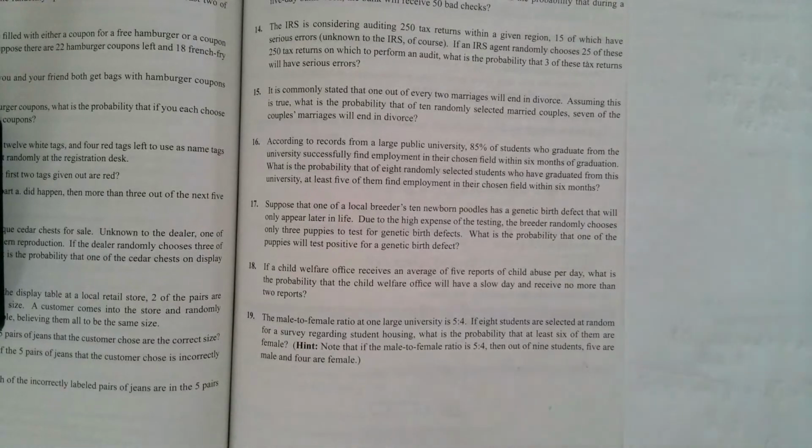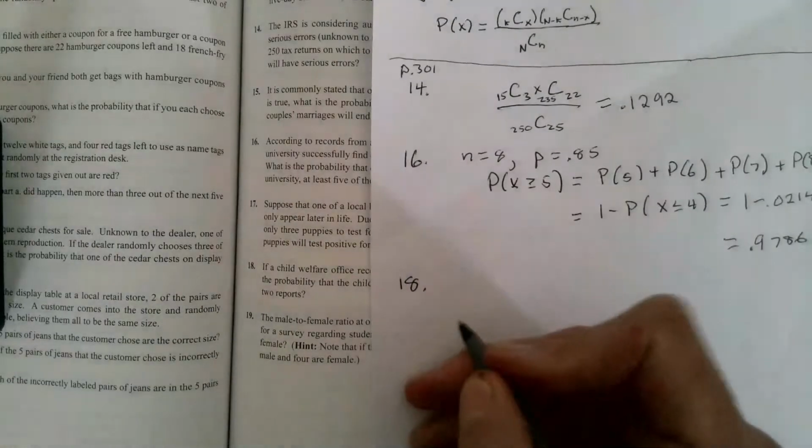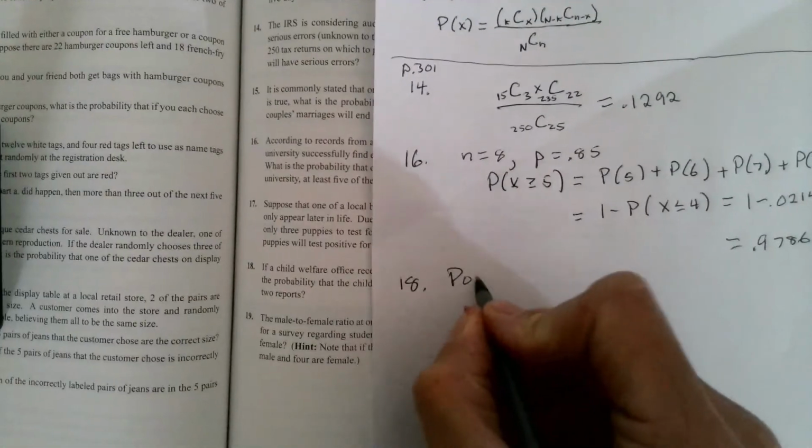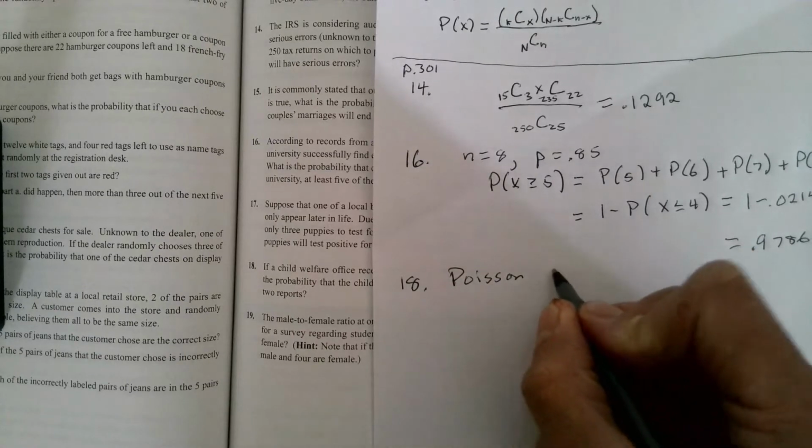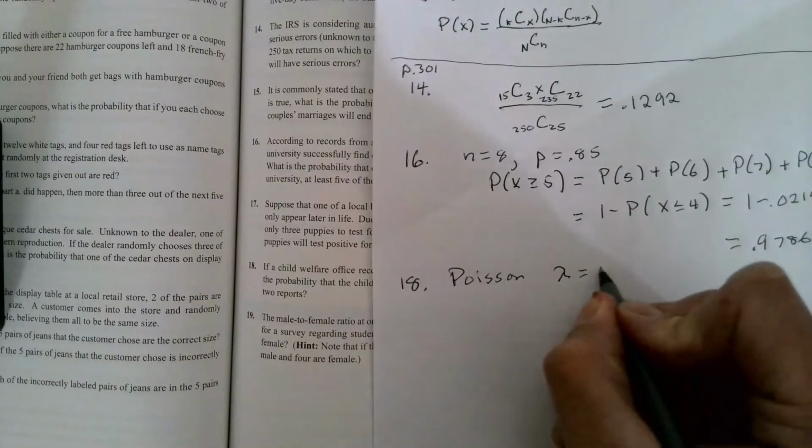Okay, so the mean, since the probability asks that the time interval is 1 day and the mean is in terms of 1 day, then lambda will equal 5. So we have a Poisson where the time interval is 1 day and lambda, the mean, would be 5.